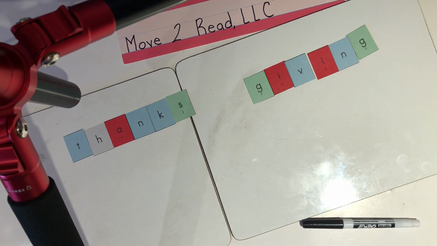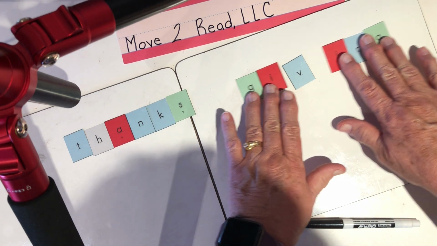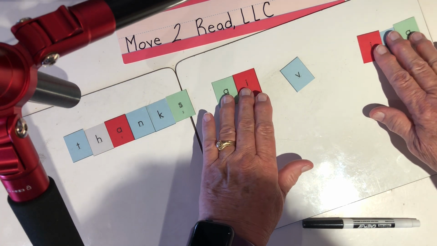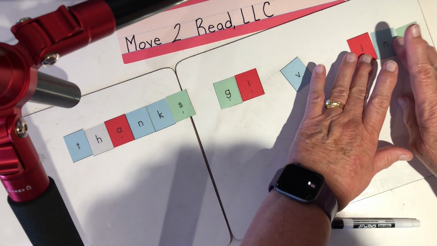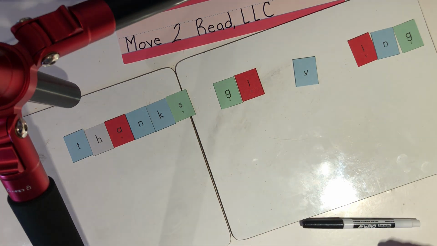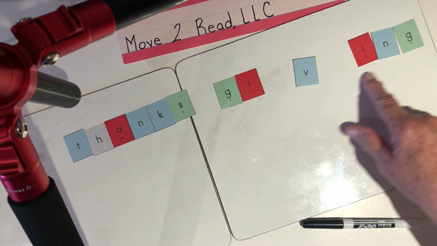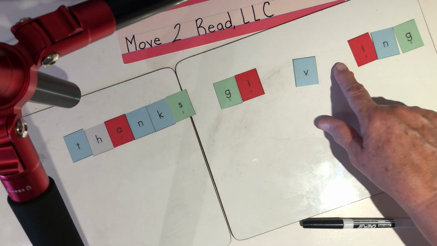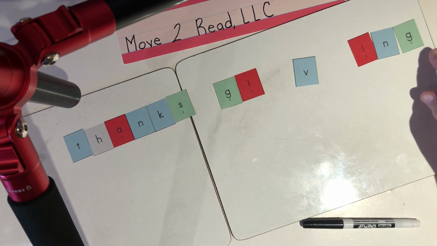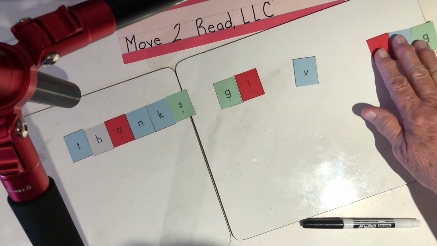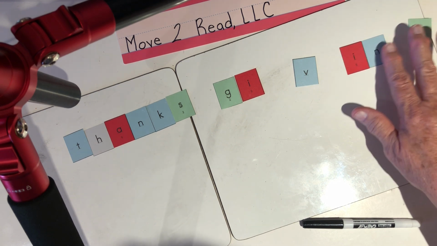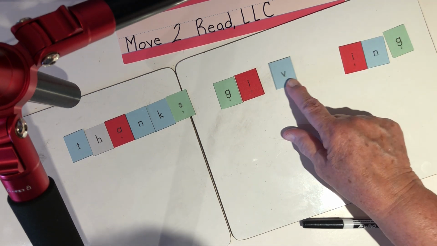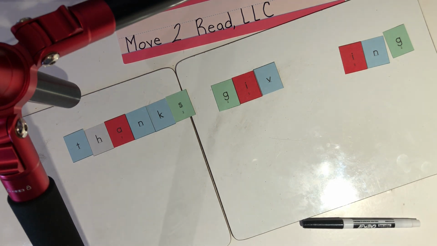Now we have to divide our second one. We're going to take our 2 vowels, separate them out. Oh, there is only one guy in the middle. Like I told you before, ing is a suffix. So it will be by itself. And that is a good hint for me that this guy travels to the front.